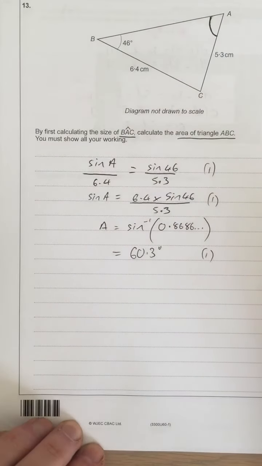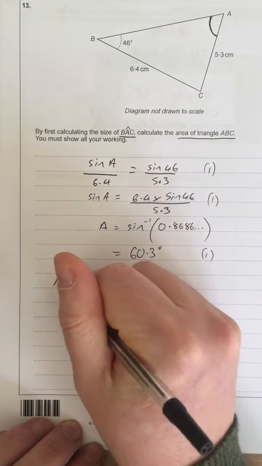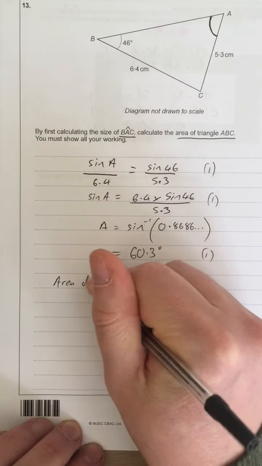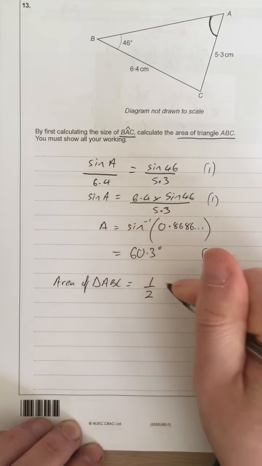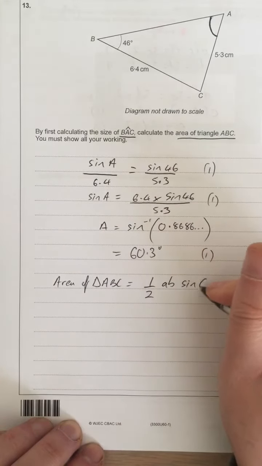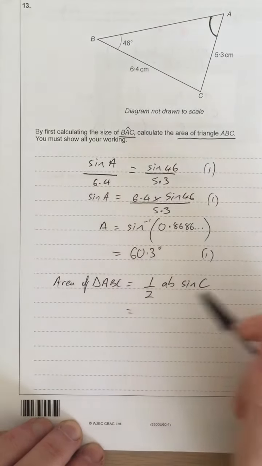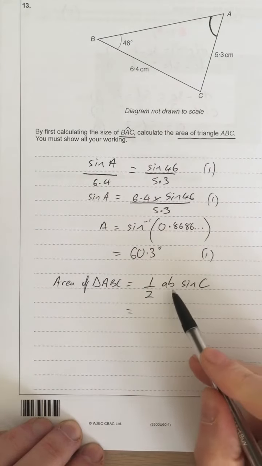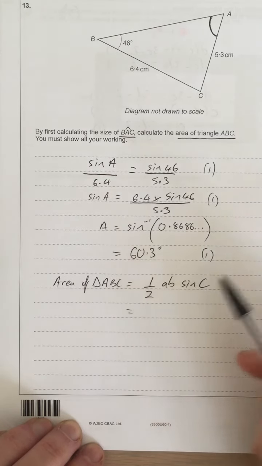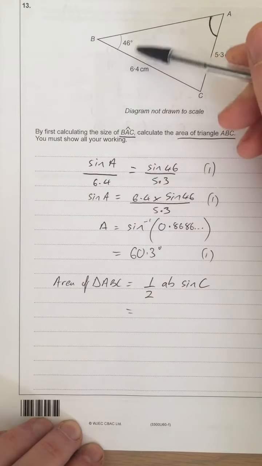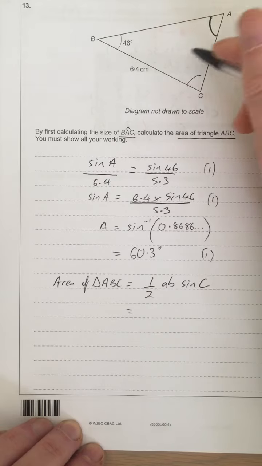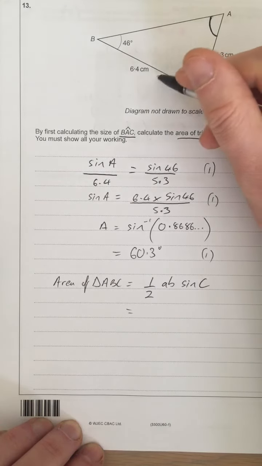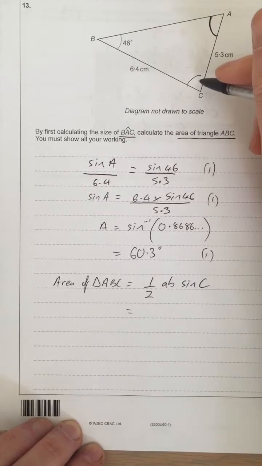Now, the area of the triangle, again, remember this is given to you, the formula at the front. So area of triangle ABC. The rule is half ab sine C. Now, it doesn't really matter which side's a, b and c. The point is, this is the angle in between these 2 sides. So if we look at this angle here, we've only got 1 side because we haven't got that one. Same here. But for this angle here, we've got the 2 sides either side. However, we haven't got the angle.